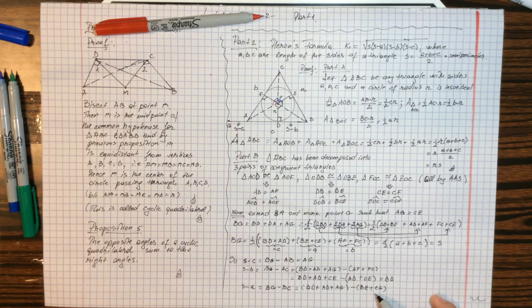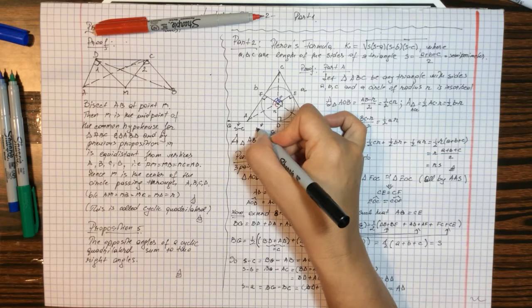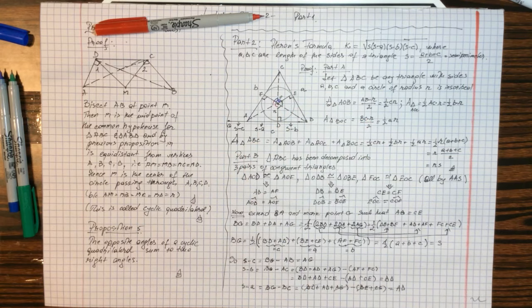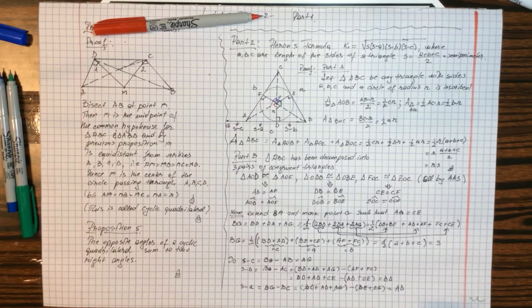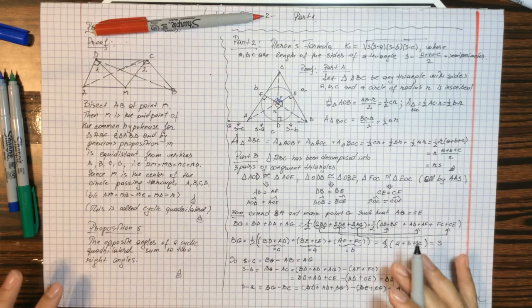Again, things will cancel out. CE will cancel out with AG, and BD will cancel out with BE. Why? Because they are equal to one another. And you are left with AD. So AD is this length here, so that length turns out to be S minus A. Okay, and that is the end of part B of the proof, and also the end of part 2 of the lecture.